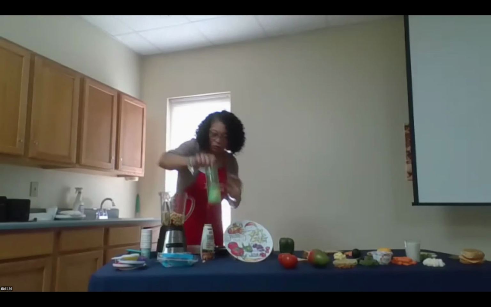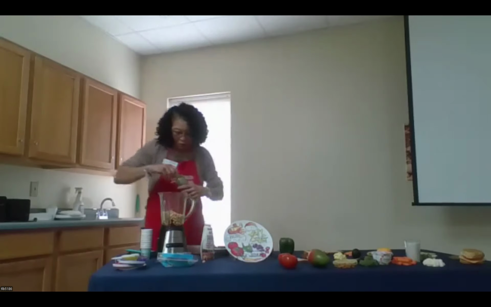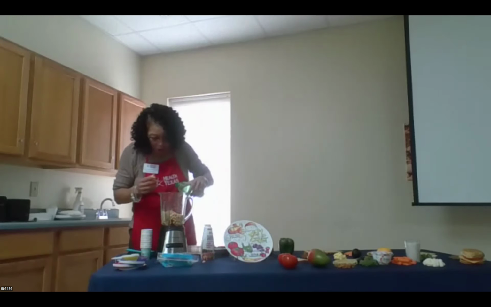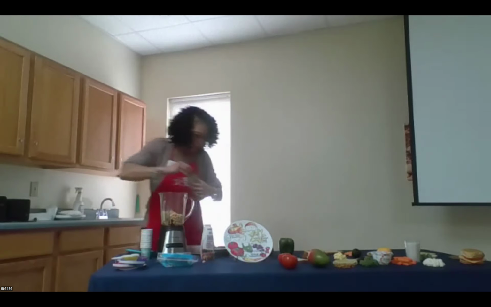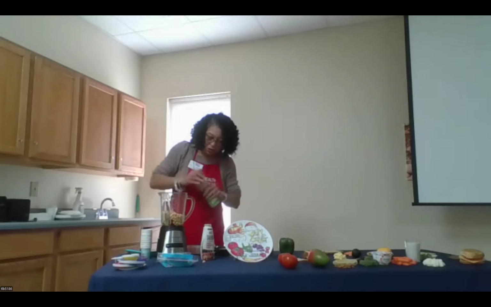And our lemon juice. Guys, normally you would measure these out, but I've made this so much I eyeball stuff. And that's it. Those are the ingredients.